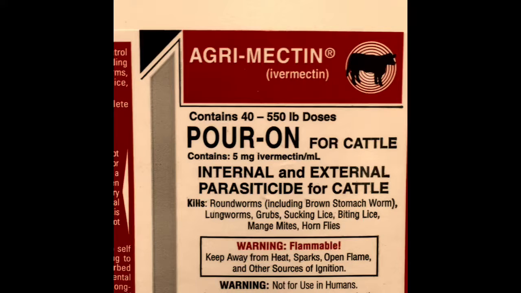Located on the center of the bottle is the name of the wormer, how many doses it contains, and that each one is for a 550-pound animal. It tells us that it is a pour-on wormer for cattle, that its use is for internal and external parasites of cattle, and what parasites it kills is listed below. Also, it gives us 2 warnings: 1, that this wormer is flammable, and 2, it is not for the use of humans.